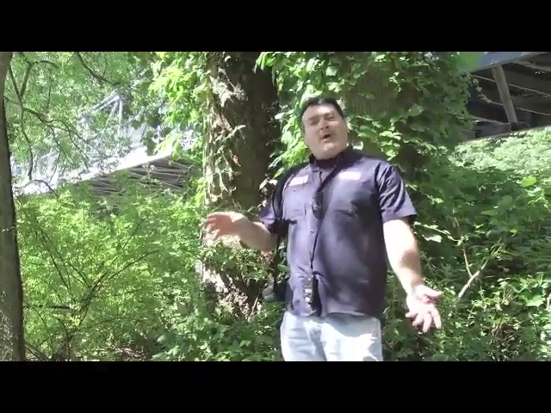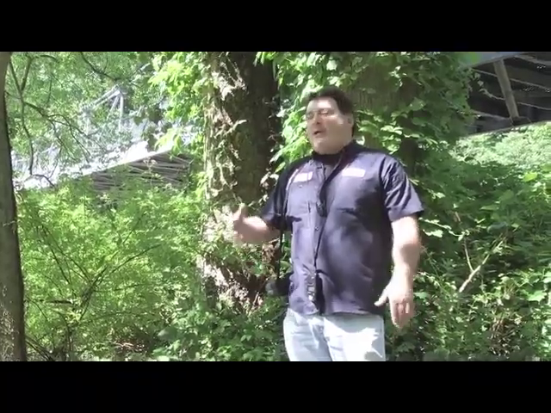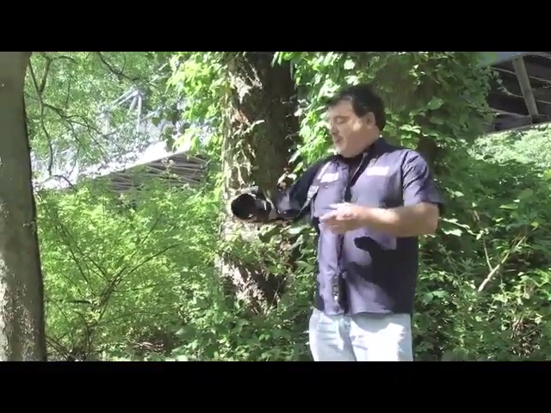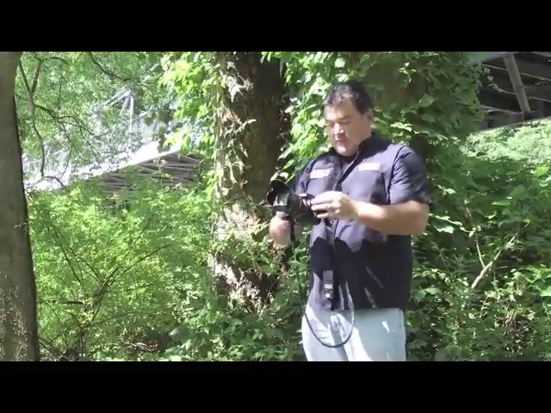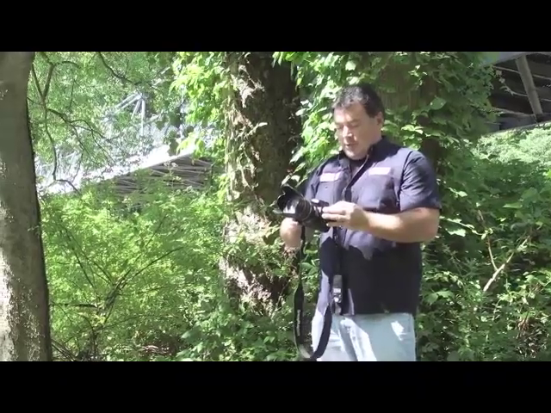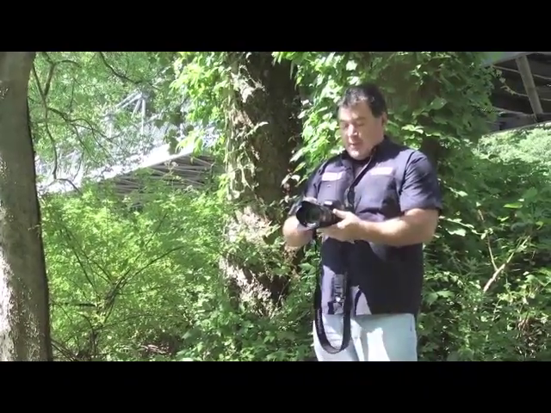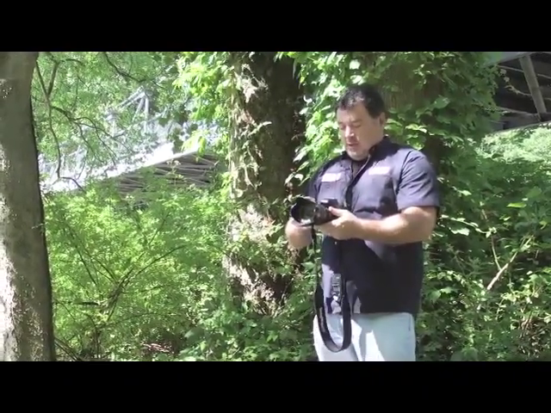Now the problem is, well, why do I need a meter? Why can't I just use my camera? Why can't I put it on matrix evaluative metering and let it do its thing? Well, let's go ahead and take a look and see what happens. Because as I do this, if I put my camera on program mode and it's on evaluative metering, I'm at 160 ISO, by the way.